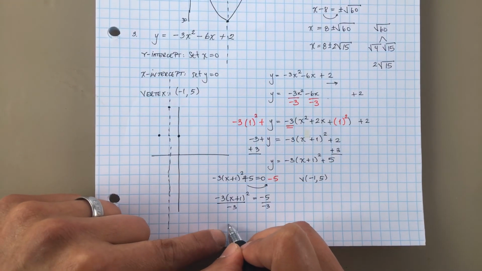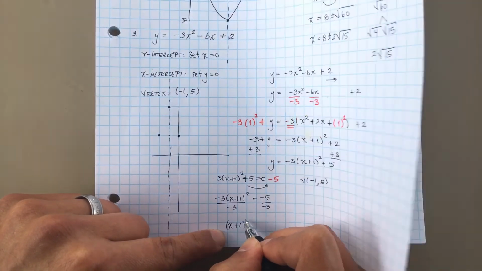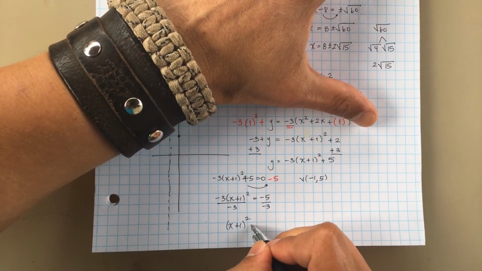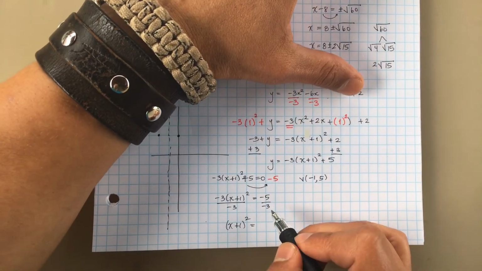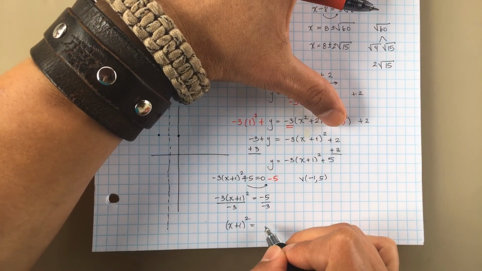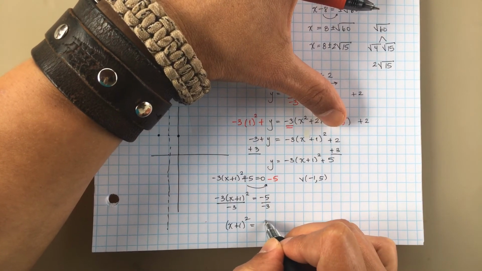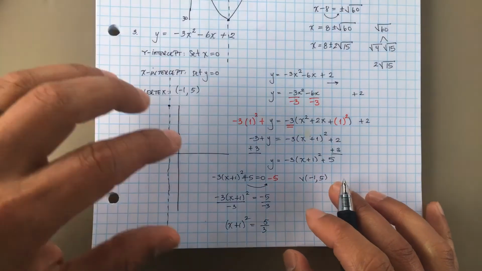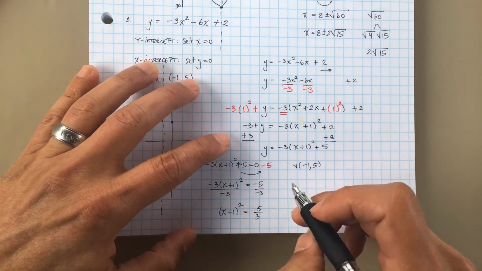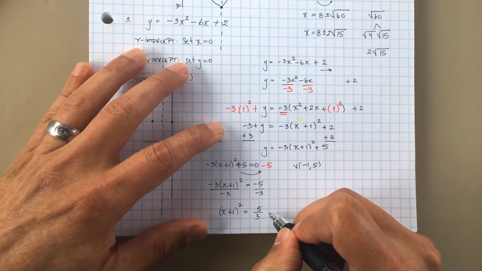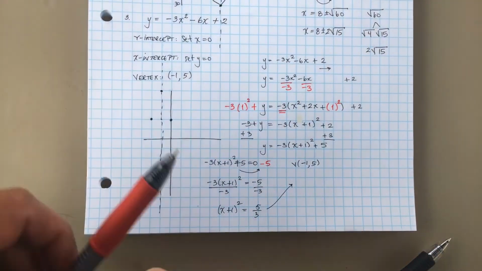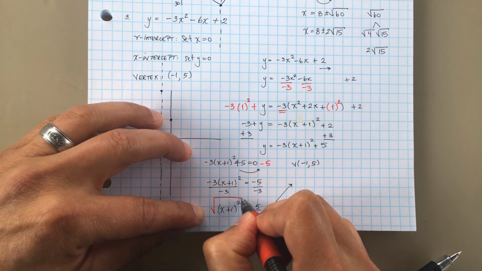So now we're left with x plus 1 squared, x más 1 al cuadrado. Okay. Negativo entre negativo es positivo, 5 tercios. So you can go ahead and leave it as a fraction. That's what we do in Algebra 1. Okay. Entonces ahora, ¿qué hacemos? Okay. Let's move it up here. So now we're going to go ahead and take the square root. Vamos a tomar la raíz cuadrada.